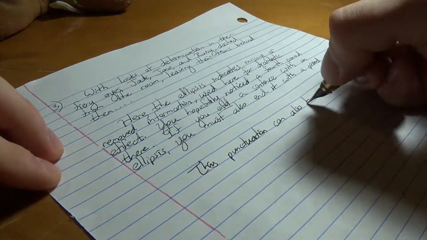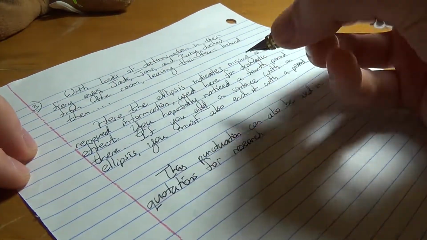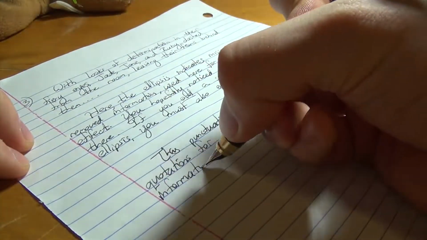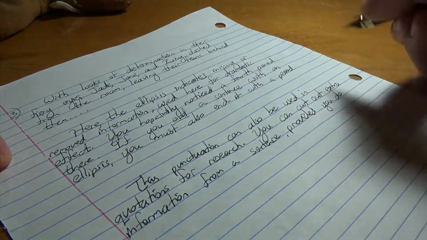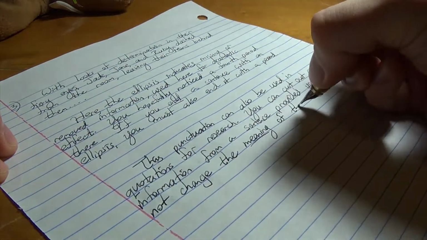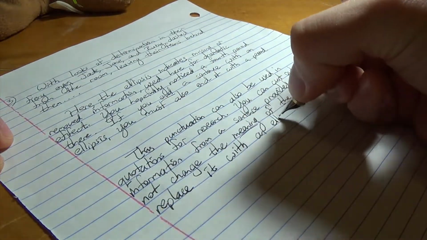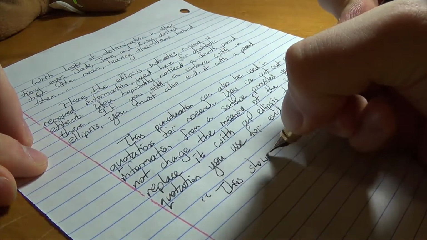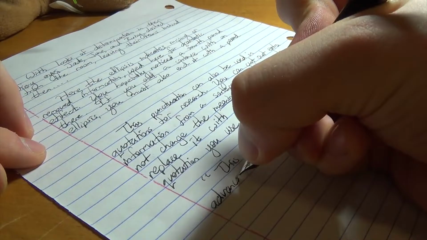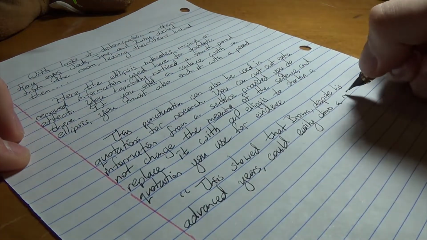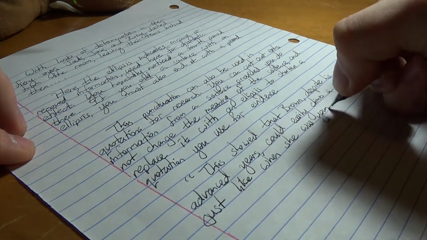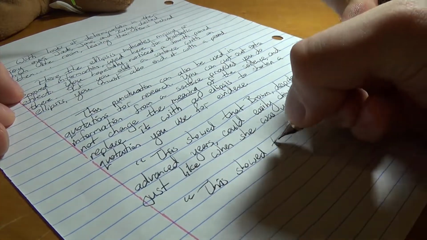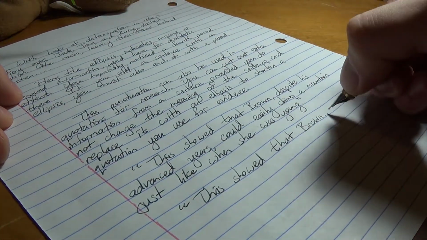This punctuation can also be used quite handily when you're doing quotations for research, or if you're doing a paper for school and you want to say what somebody said without using every single word they used. You can cut out the extra information from a sentence, provided you do not change the meaning of the sentence, and replace it with an ellipsis to shorten the quotation you use for your evidence. So for example, in the sentence, this showed that Brown, despite her advanced years, could easily climb a mountain just like when she was young.